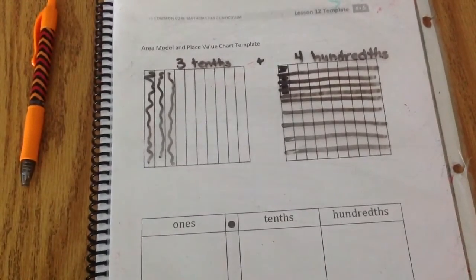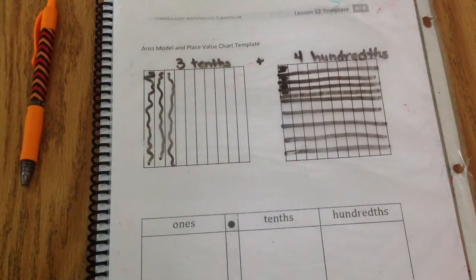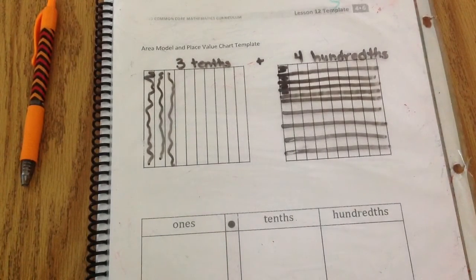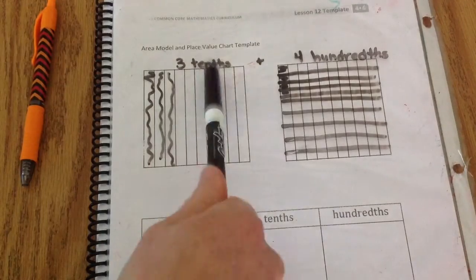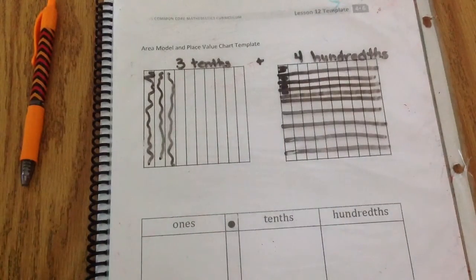So here's what you should have. 3/10, 4/100. So here's our problem. I can't add them together because I don't have a common denominator. Now some of you might go, well, yeah, we do. I know what that is. Yeah, you're right. But we need to get a common denominator to actually do real addition.